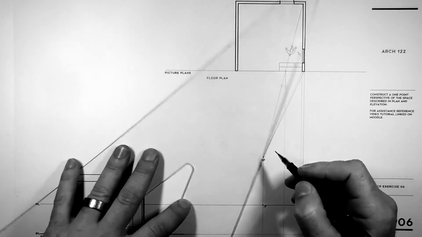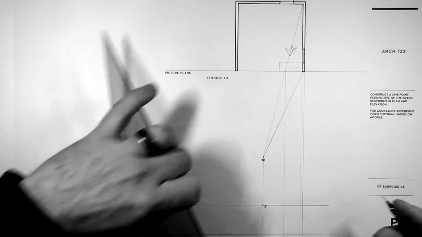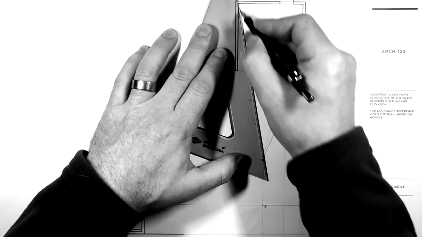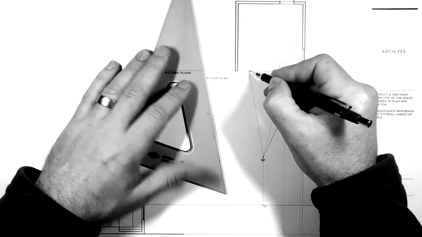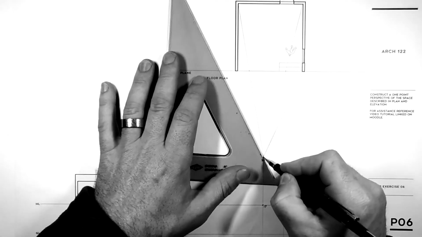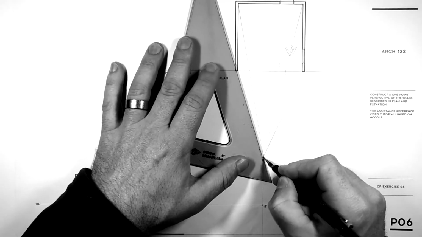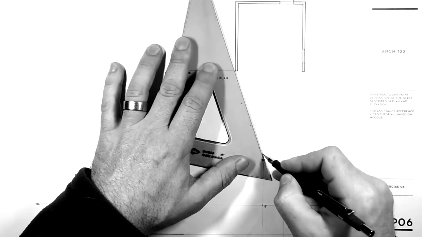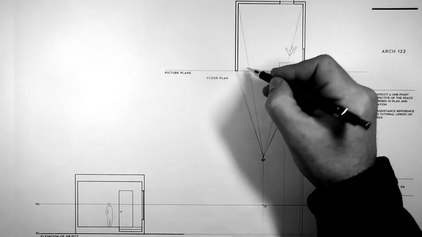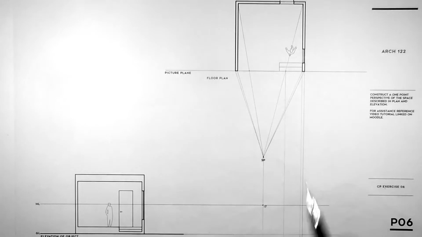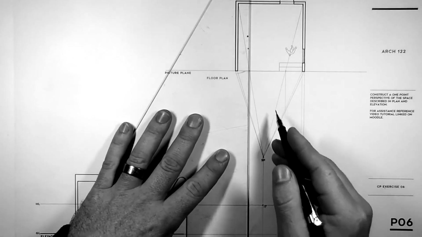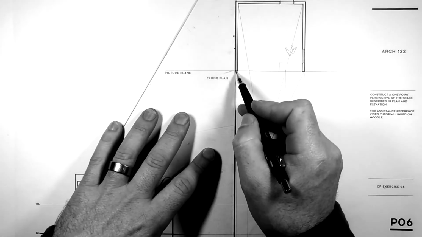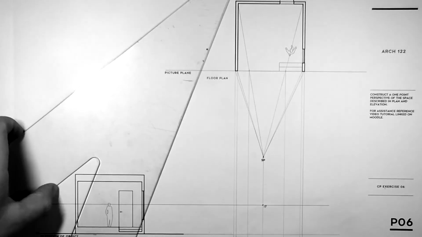So let's get the other corner of the back of the room. We'll switch to a smaller triangle for this. So from the station point to the back corner of the room, there we are. And then where that crosses the line, we'll bring a vertical down. I'll do that in just a minute. But I also want to get these lines connected here. Station point to that edge of the wall, and station point to the opposite side. Okay, so where those three cross the picture plane, we'll bring a line down vertically all the way through the ground line. And again, these are all very light so that they disappear when it's all over.